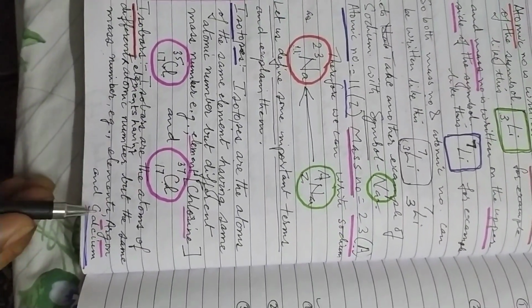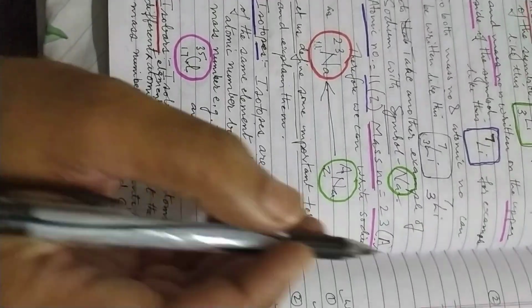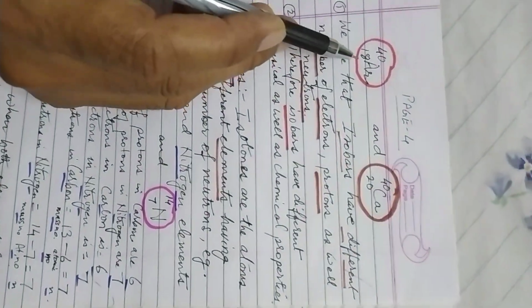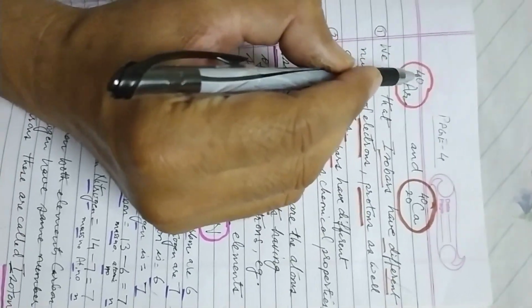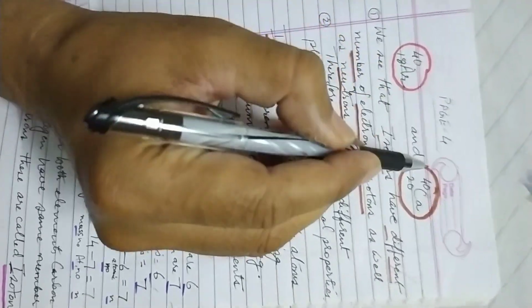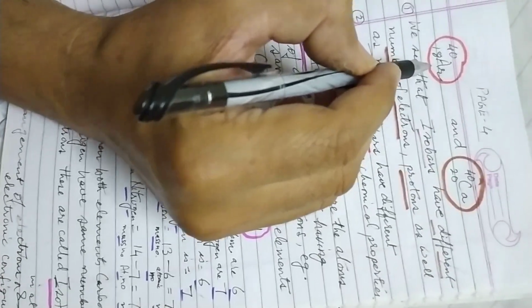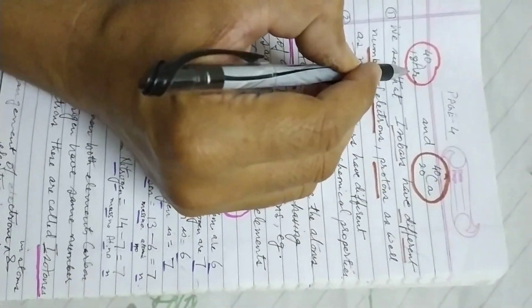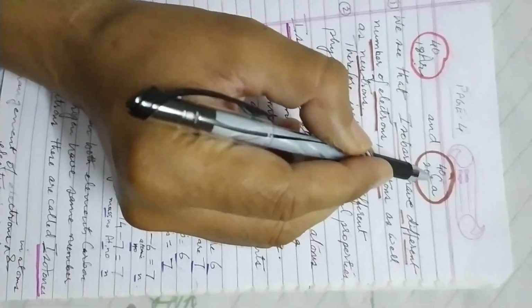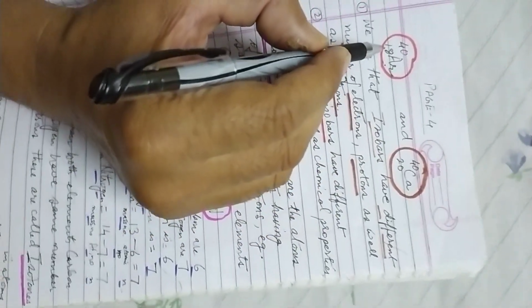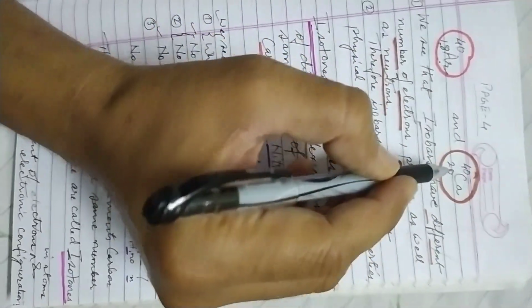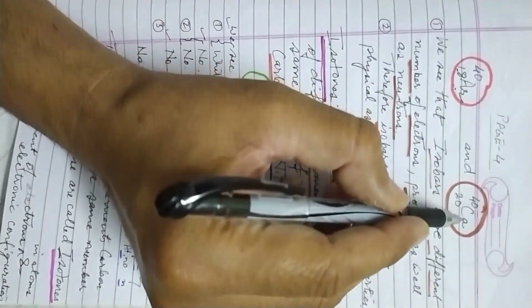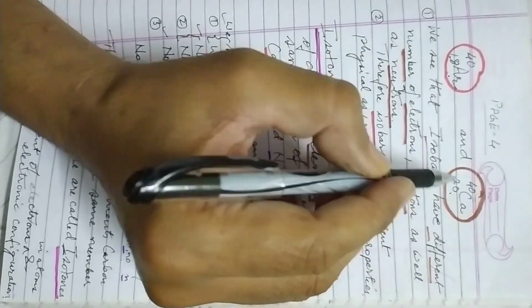For example, let us look at two elements, argon and calcium. As we said in the definition, the upper side mass number is 40 in these two elements. Argon, the mass number is 40, calcium also it is 40. But we see the atomic number of argon is 18 and the atomic number of calcium is 20.